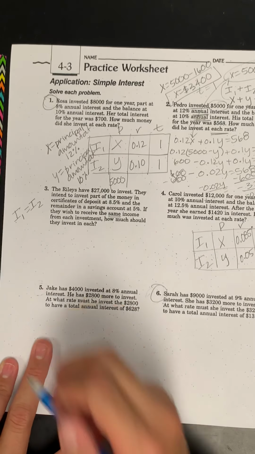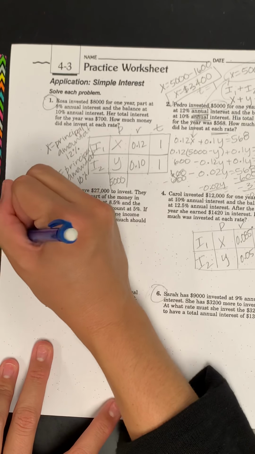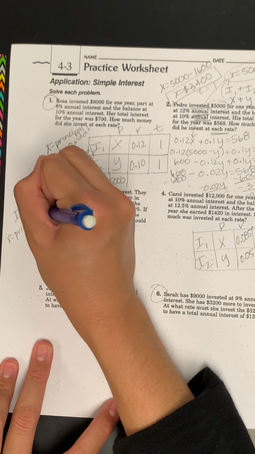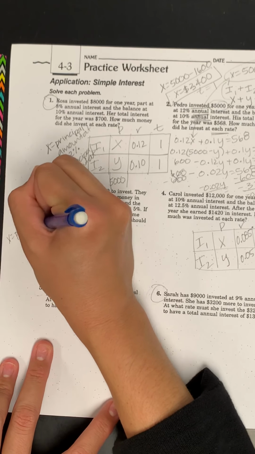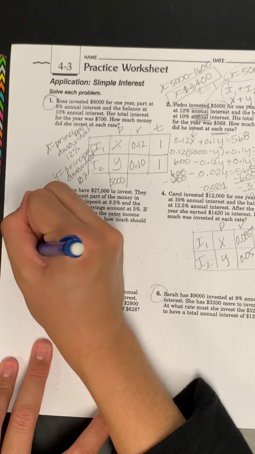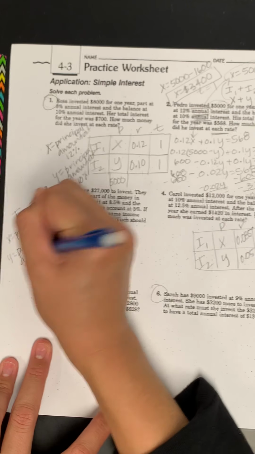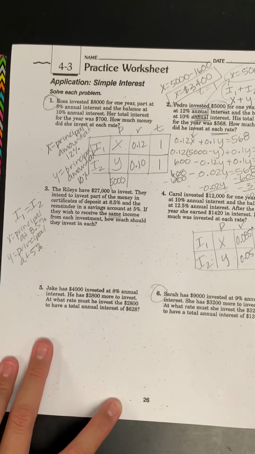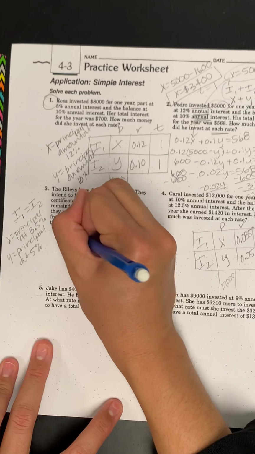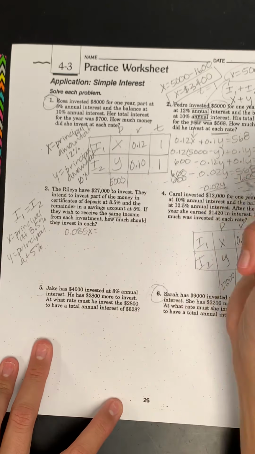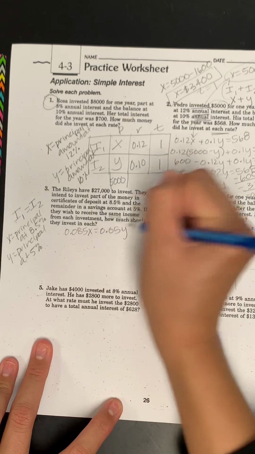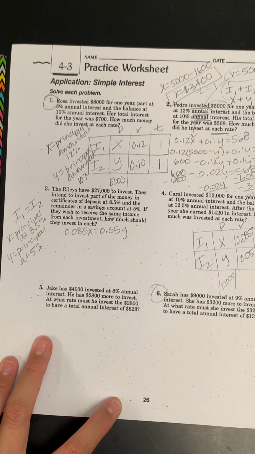So now that I know what my variables stand for, I'm going to define them. X is principal at 8.5%, and Y is principal at 5%. And I know that the total amount that they're investing is $27,000. So I'm going to take I1, 0.085x equals 0.05y.